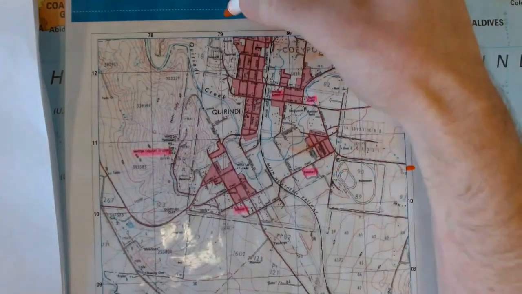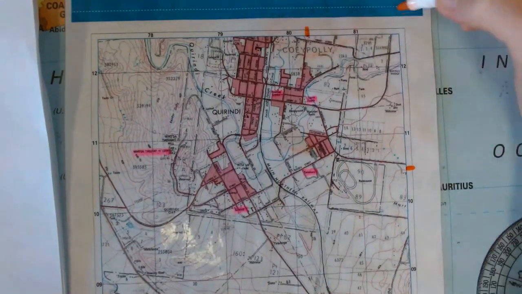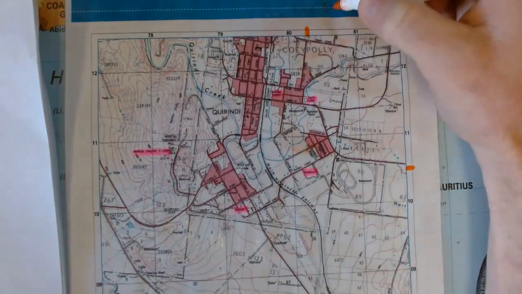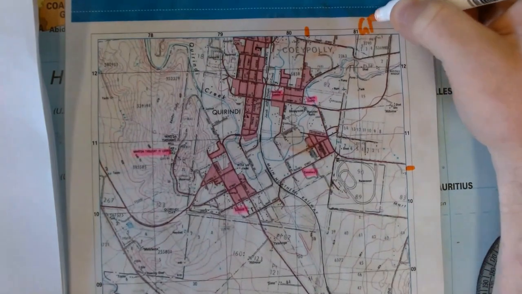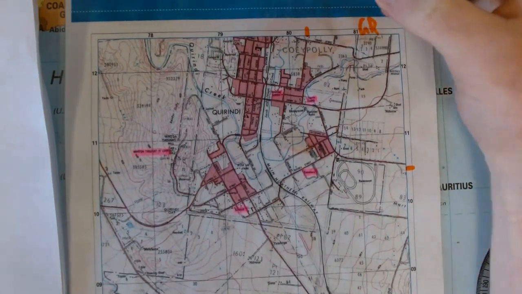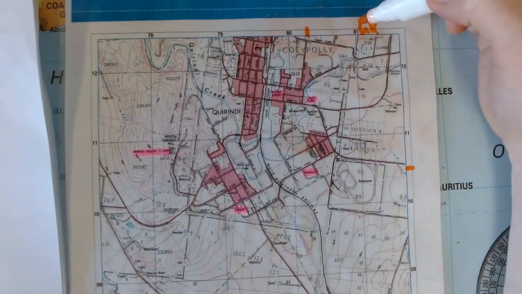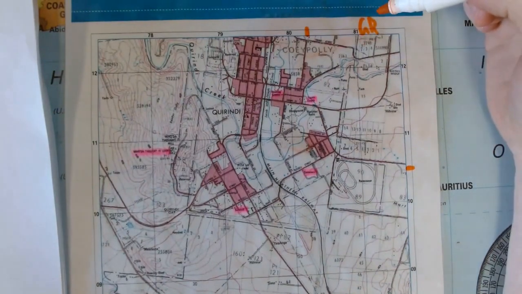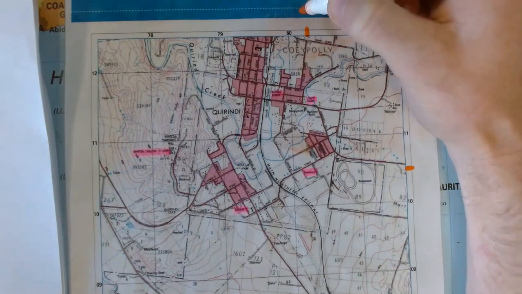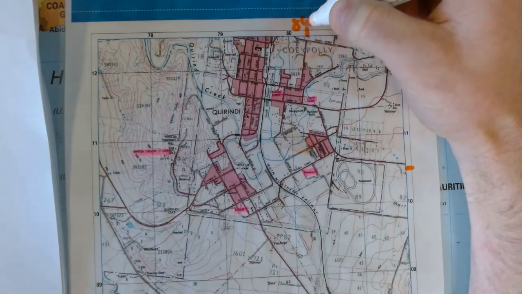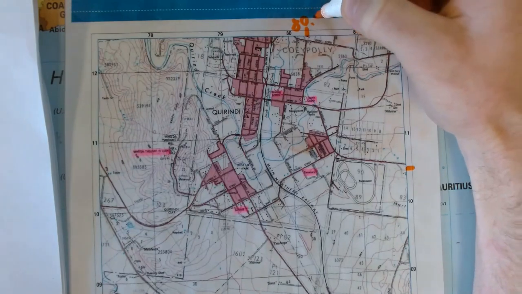So we're going to do our number for this axis first, and I'll write my answer as we go. Grid reference, 80 and 81. It's somewhere in between 80 and 81. 81.5 would be somewhere around the middle, so this is probably 80.3.